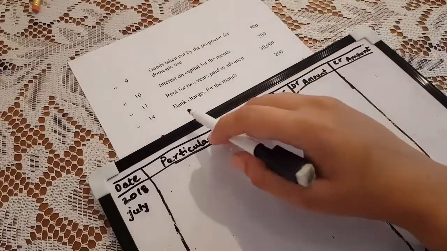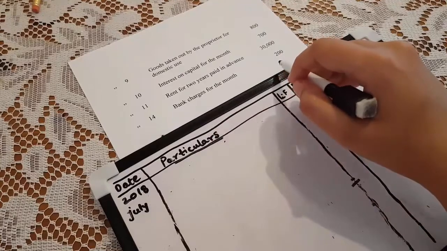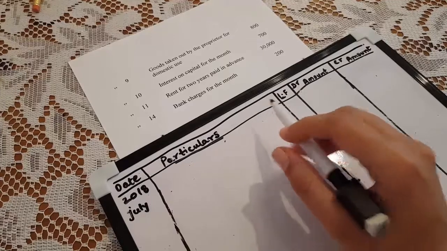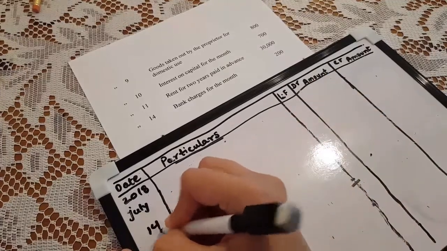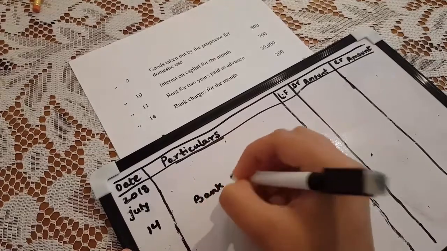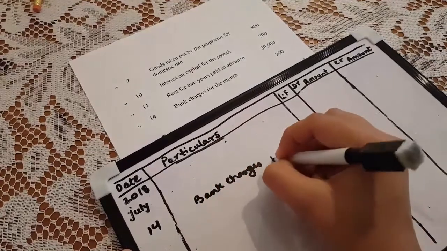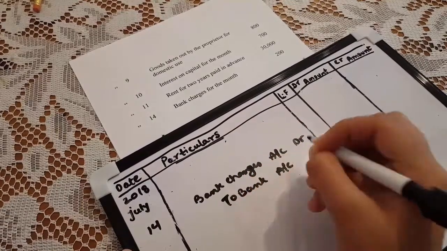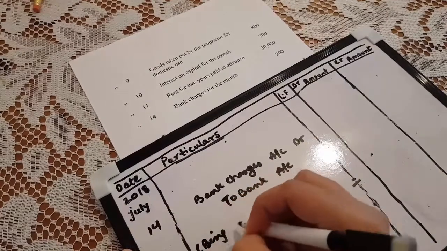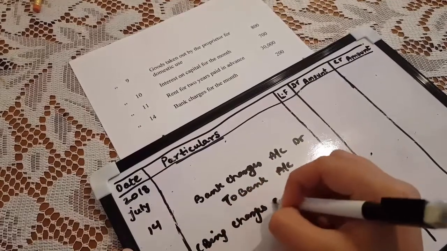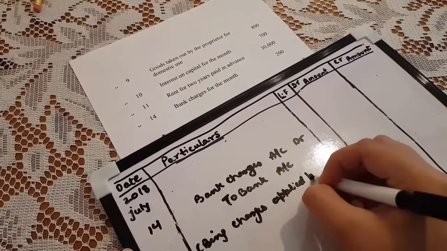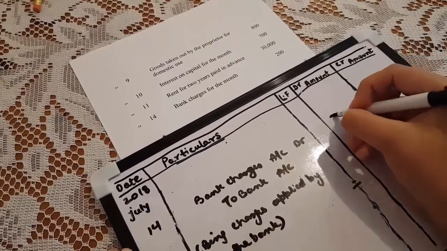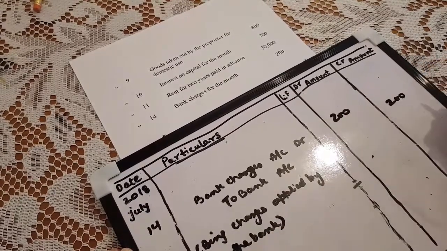So our last transaction is bank charges for the month of rupees 200. Here bank charges is an expense for the business, and bank has applied the charges, so the journal entry for this transaction will be bank charges account debit to bank account being charges applied by the bank of rupees 200 on both the sides.